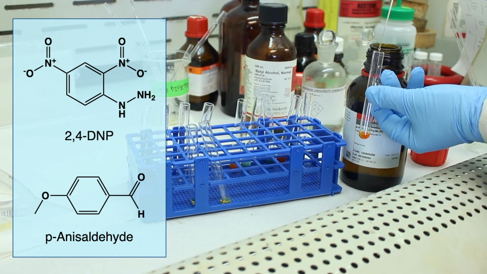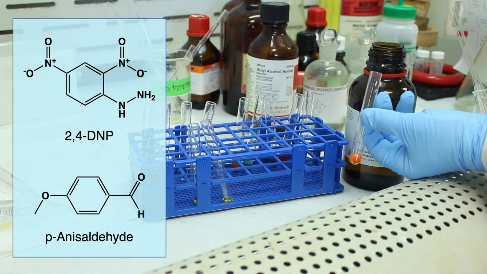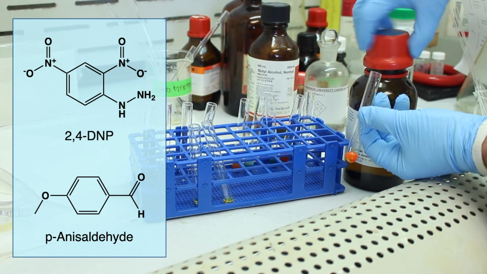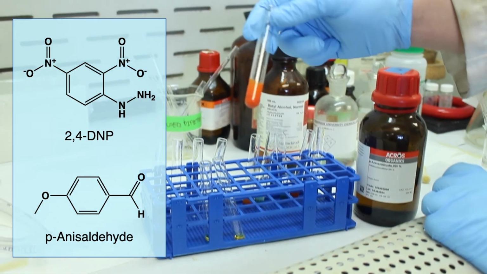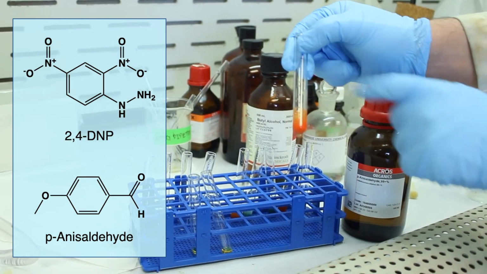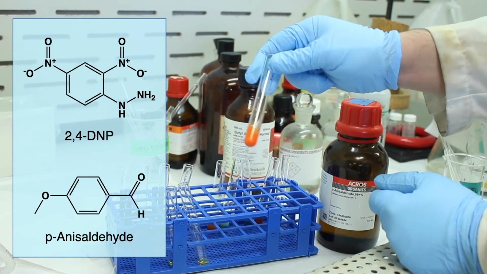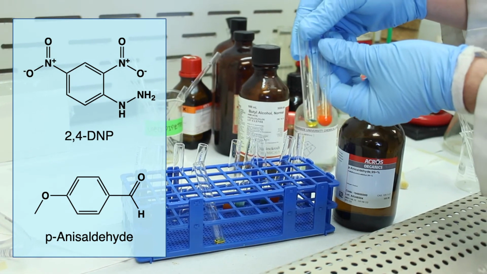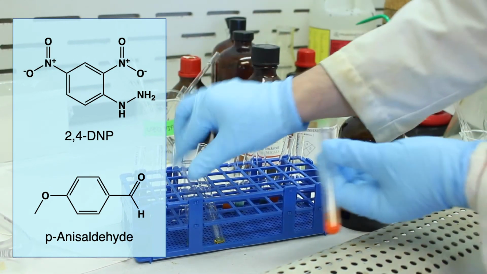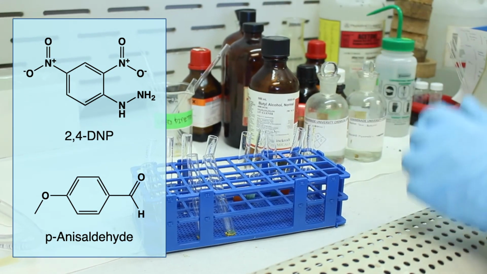There you go. You can already see it's a very fast reaction. There you go. Don't even need to agitate it. You can already see that there is a positive test. So orange precipitate, kind of like a pumpkin, Halloween orange, compared to the pure reagent. So you can definitely see a difference there. So this was our p-anisaldehyde, knowing that aldehydes react.